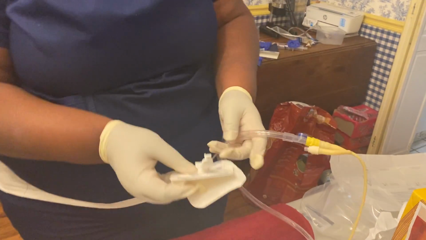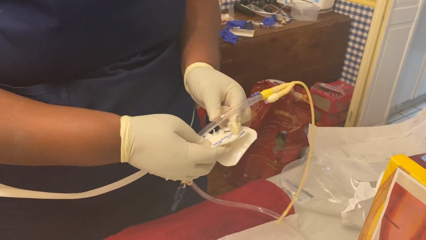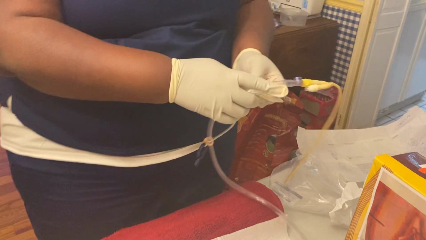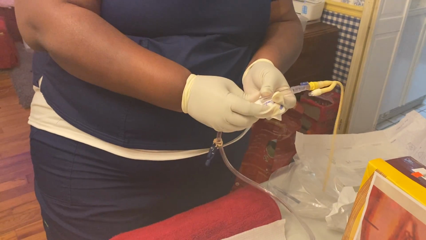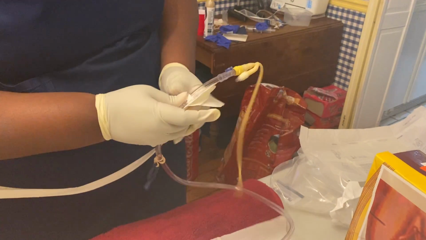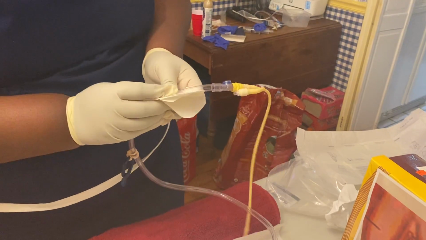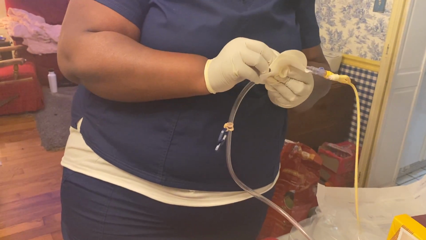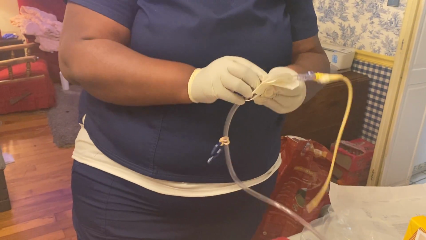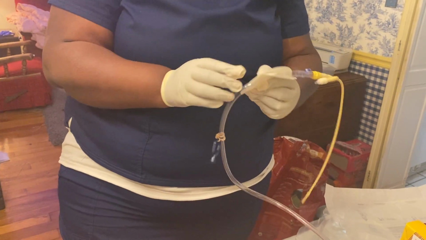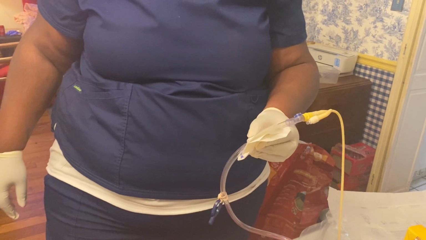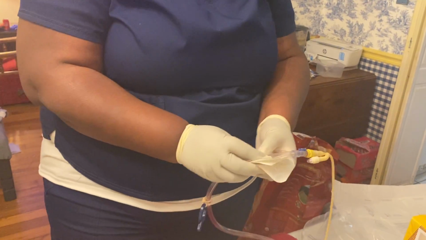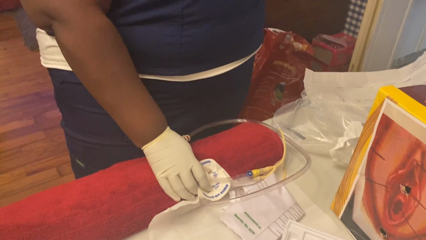Then I'll put it on here. And then I will place it on the thigh.